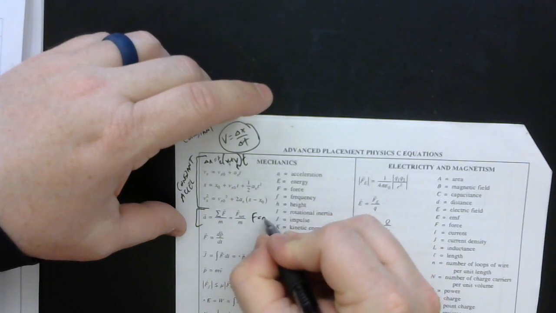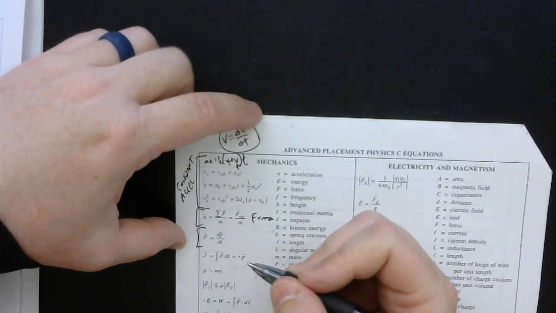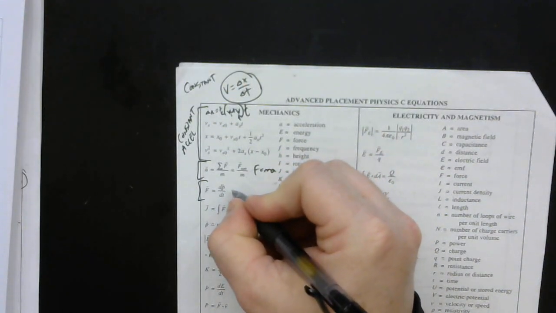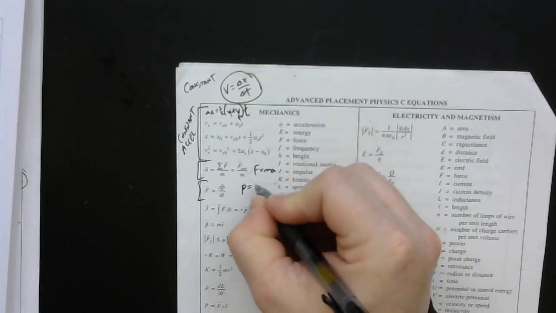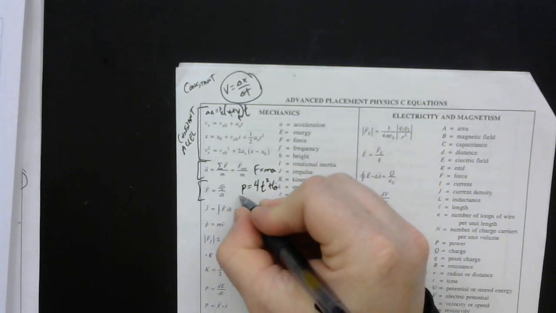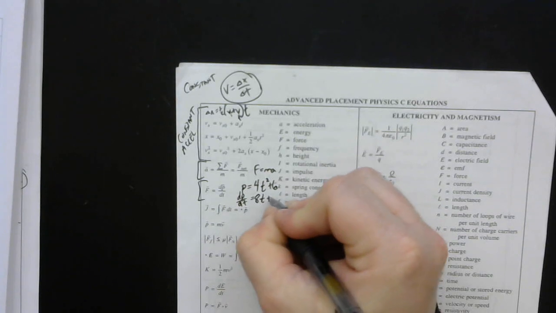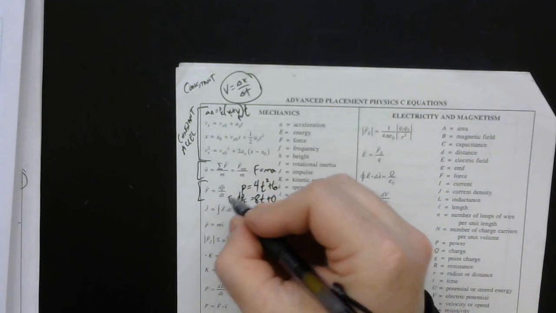They don't write it that way, of course. The next one's a weird one. It's force is dp/dt. So that is the derivative of momentum. So if they give you a momentum equation in terms of time, what you can do is take the derivative of that, dp/dt, and you'll end up with the equation for the force. Okay, so that's that relationship.